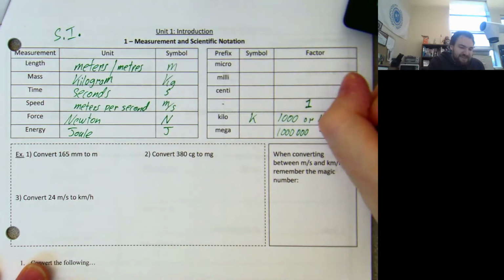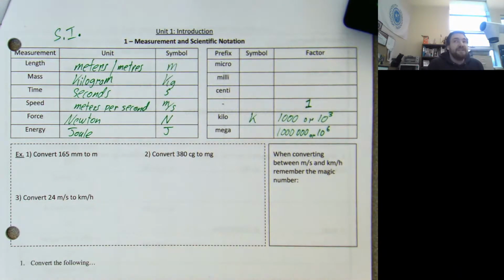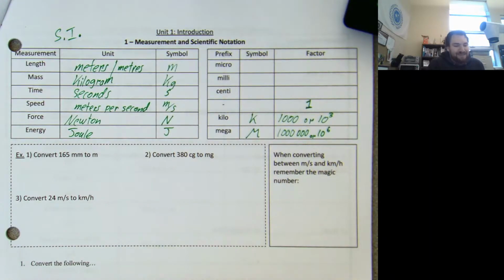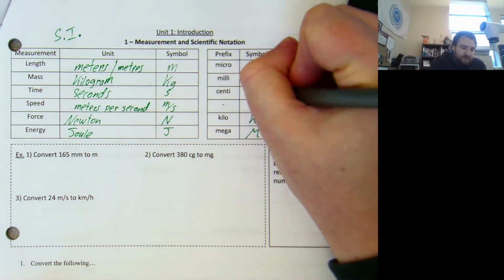The prefixes tend to go up by 3s in the exponent. So mega is capital M. Lowercase m is something different. Centi. Centi is not one that we use often, but it gets used periodically. When we're dealing with centimeters, we just typically use decimals of meters. But centi, the symbol is lowercase c, which you should be familiar with.